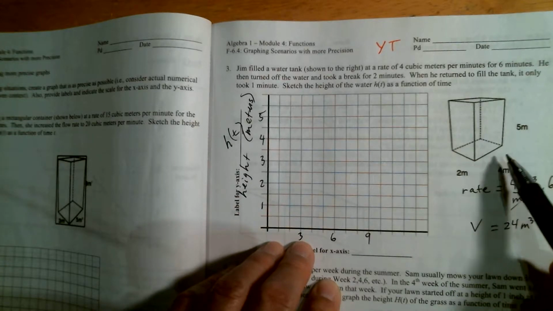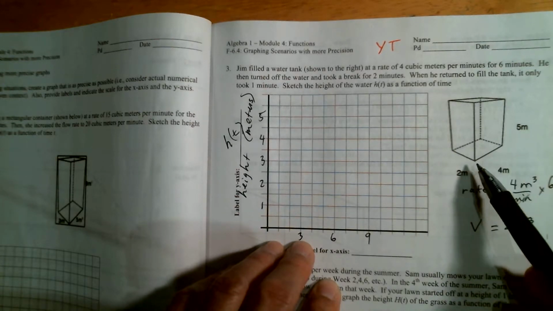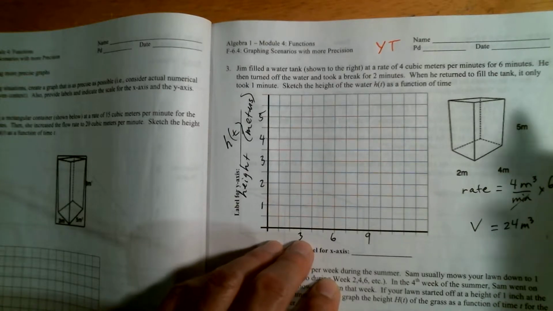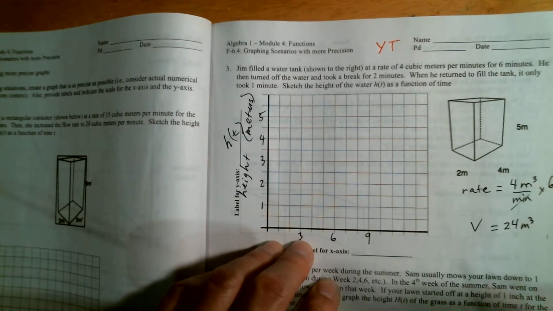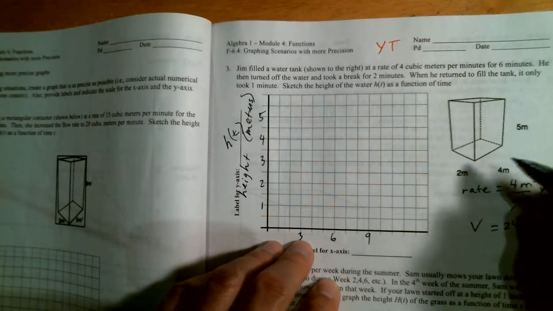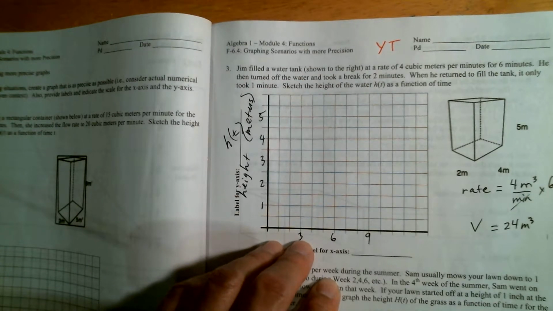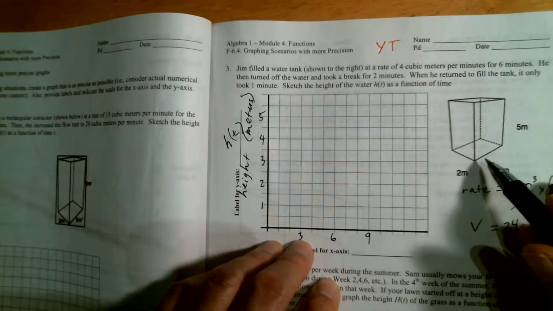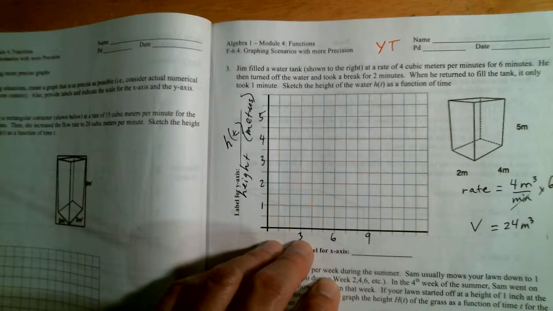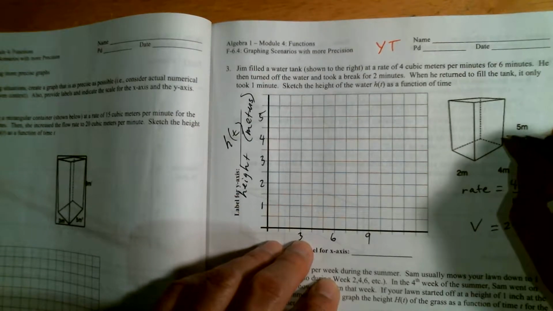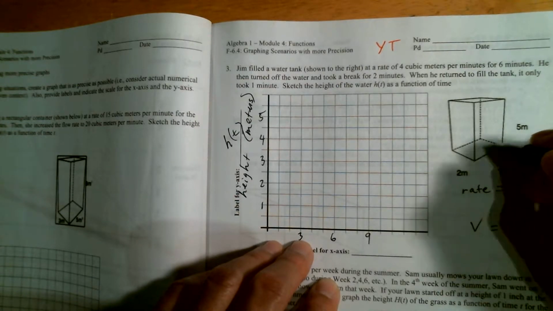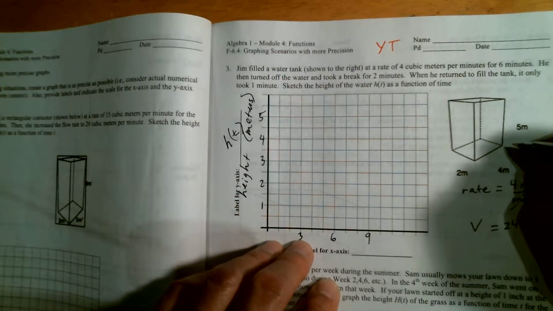Now, if you look over here, the surface area on the bottom of this rectangular, what do you call those things? Rectangular prism is 2 by 4. I would assume that those are right angles there, so they go straight up. So it's 8. The area is 8 meters squared. So for every meter up you go, it's 8 meters cubed being filled in this rectangular prism.